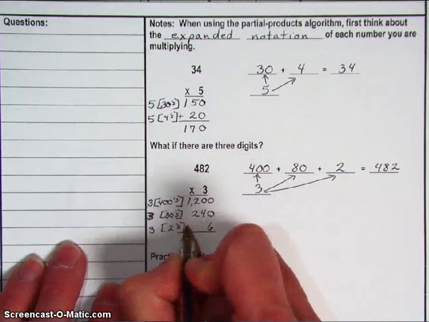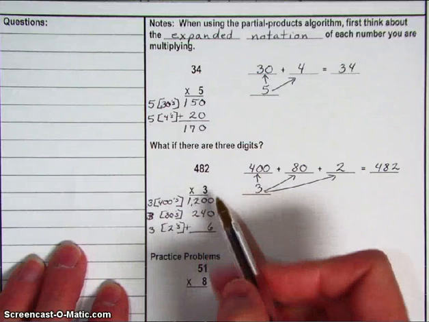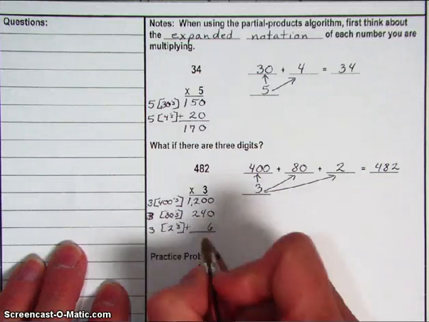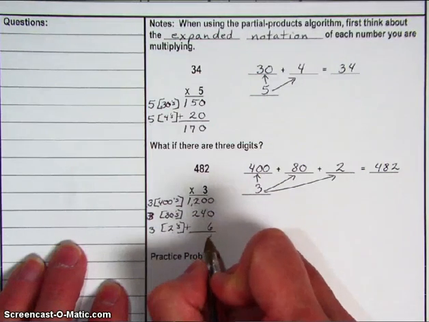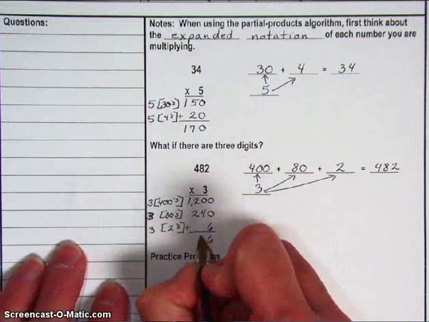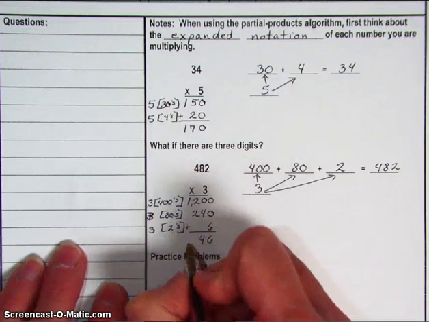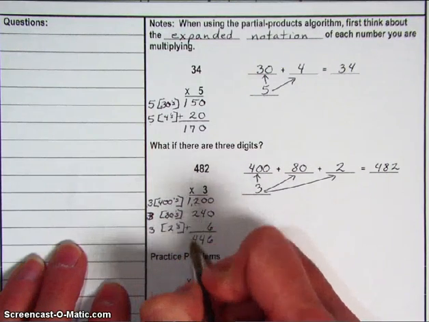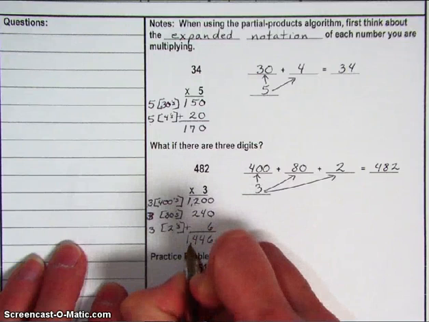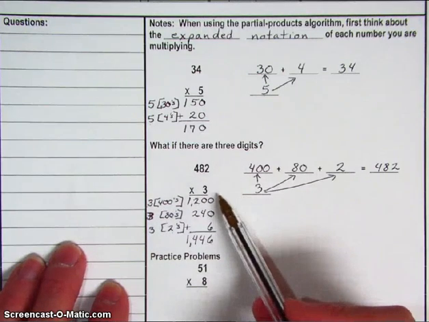Now I need to add all of these answers. So 0 plus 0 plus 0 is 0, plus 0 plus 6 is 6. 0 plus 4 is 4. 2 plus 2 is also 4. And then 1 plus nothing is 1. So my answer to 482 times 3 is 1,446.